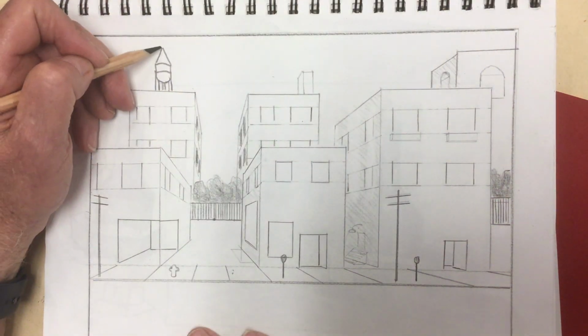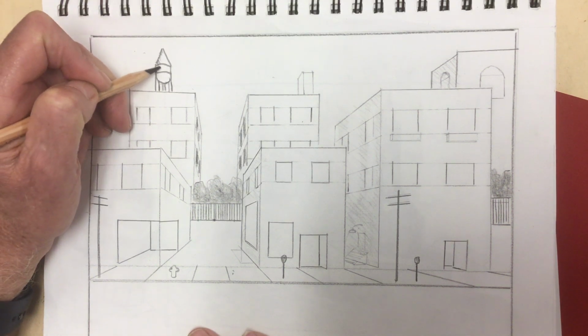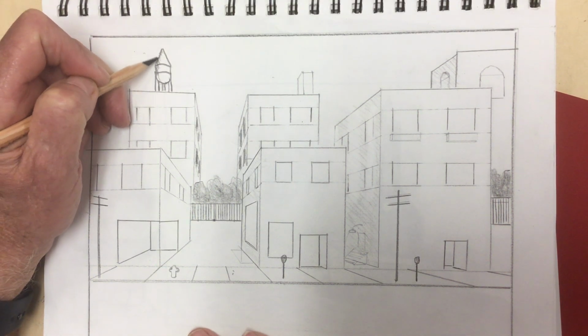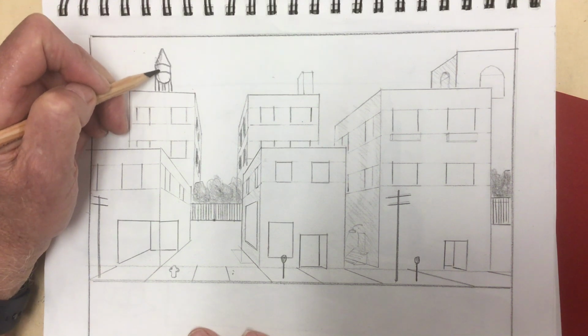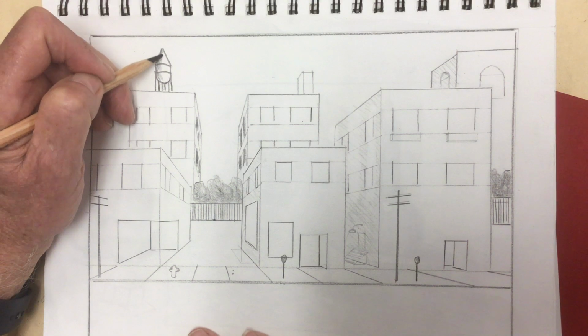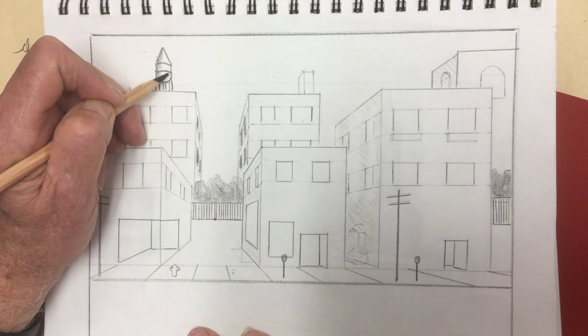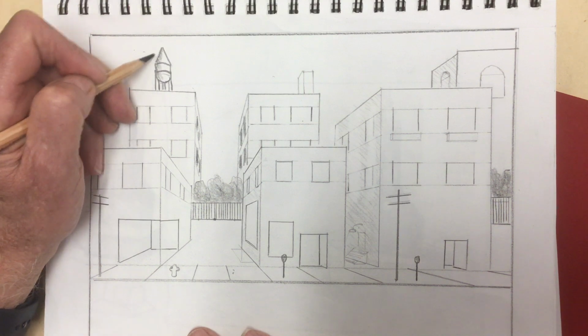Earlier in the drawing, I established our light source is here. So let's just shade this. Put a form shadow. It'll help us see this as a rounded thing. This is a metal band, so it would cast a shadow also. You can do it in real lightly.